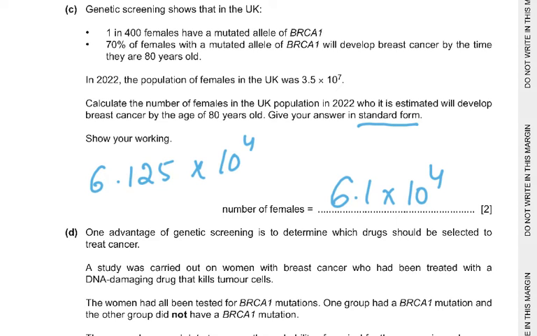So this would get you your 2 marks because you'd have done the calculations of 1 in 400 females out of this, and then 70% of those females. So this was a little bit of maths which we had to do.